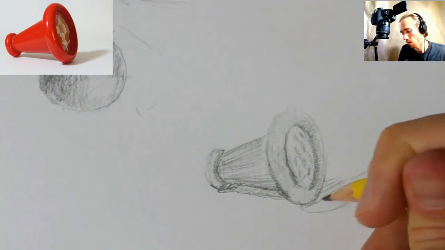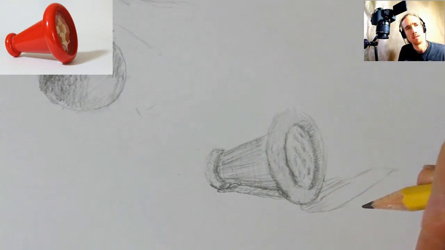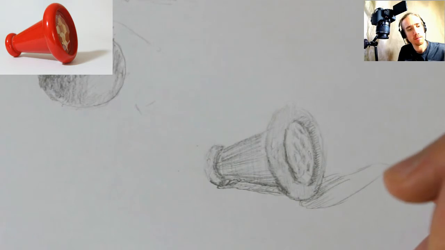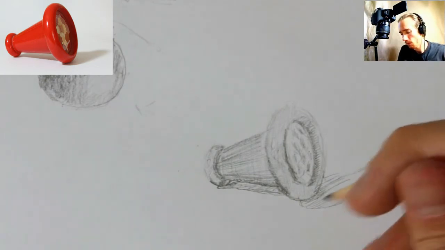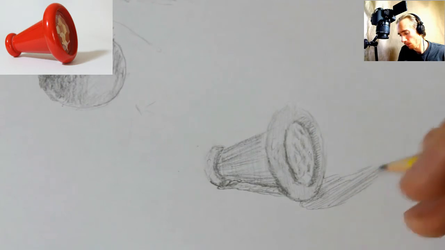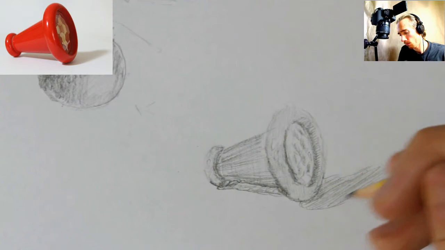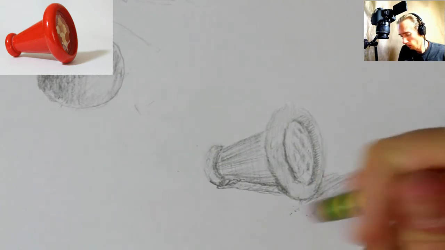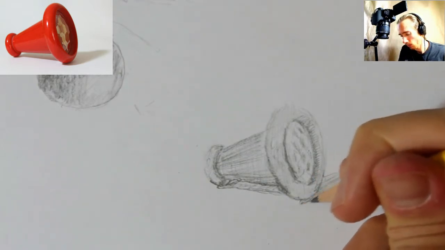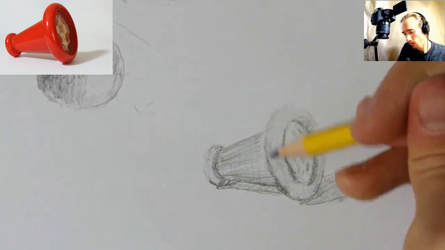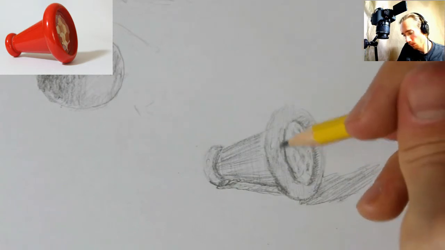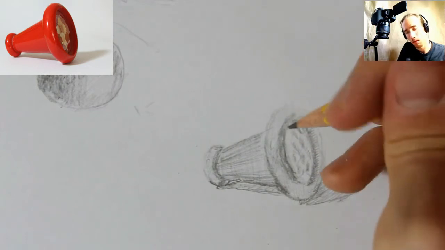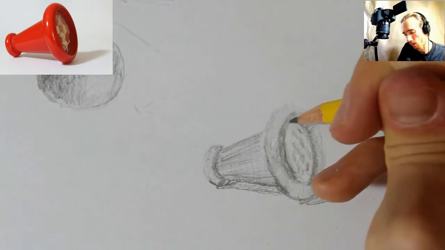Okay, so continuing on, you get the sense of the depth of the surfaces.